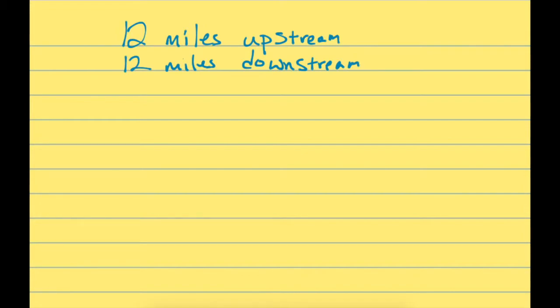So when he's going upstream, he's going against the current. The current is working against him. When he's going downstream, the current is working with him. It's pushing him along. The speed of the current remained constant during the trip. Find the average speed of the kayak in still water and the speed of the current if his upstream time was 3 hours and his downstream time was 2 hours.